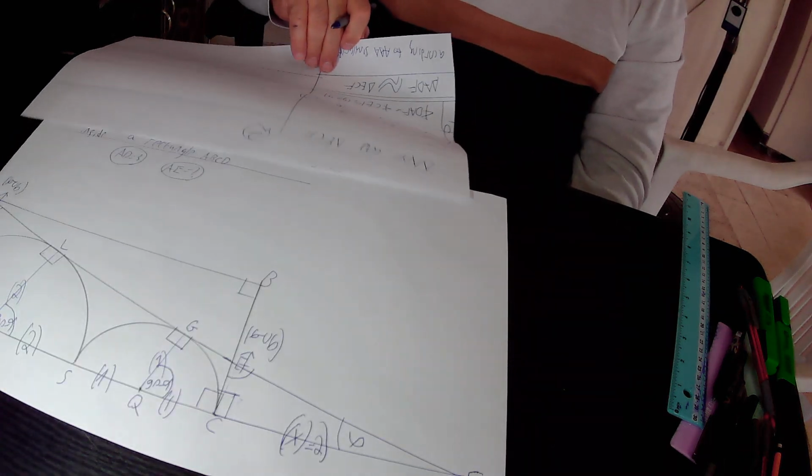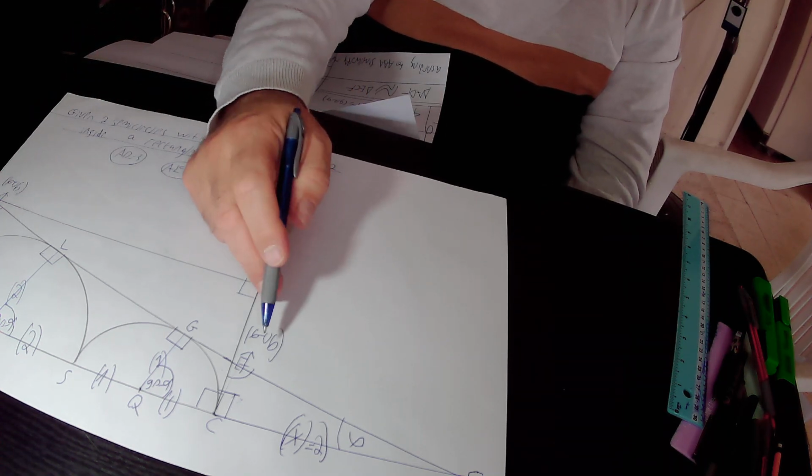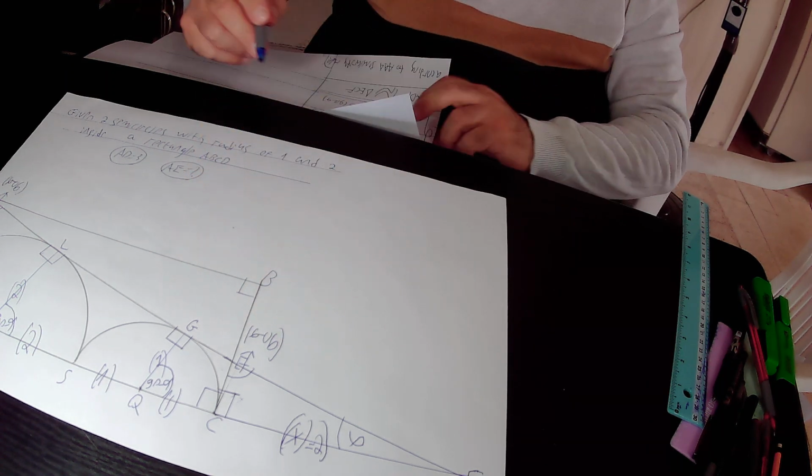And from the fact that the right big triangle ADF is similar to this right small triangle ECF, we will derive that the following relationship exists between their sides.